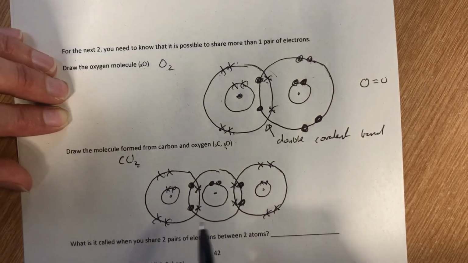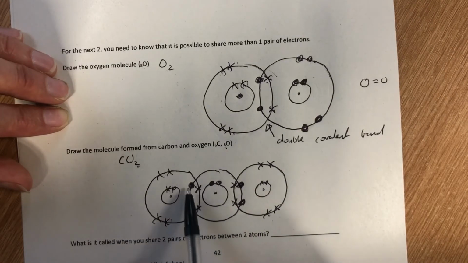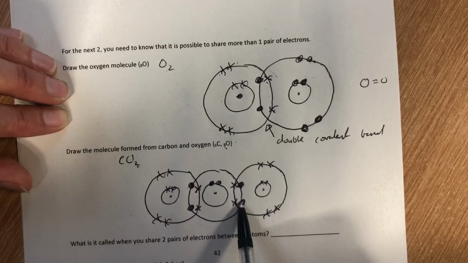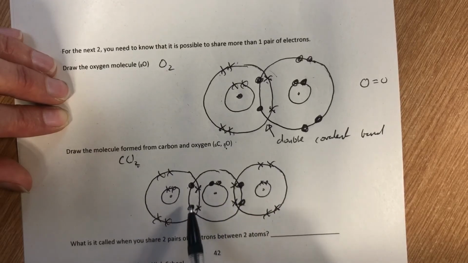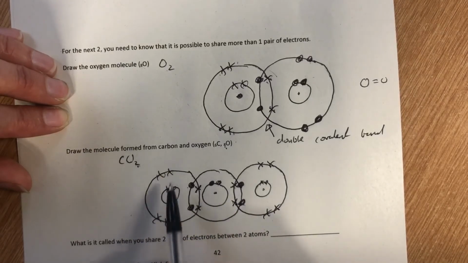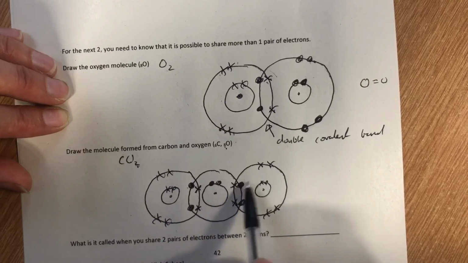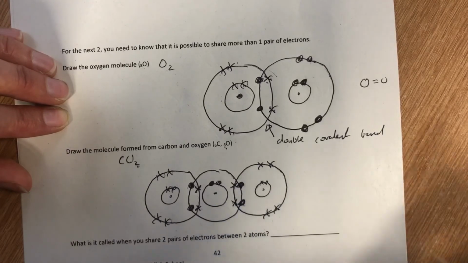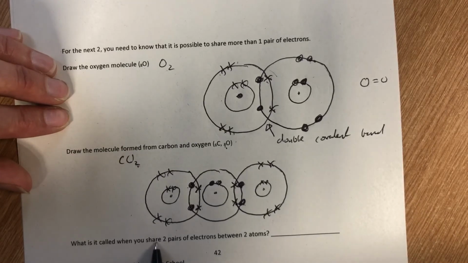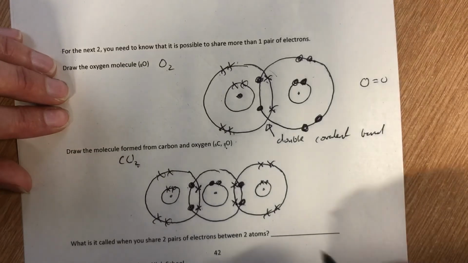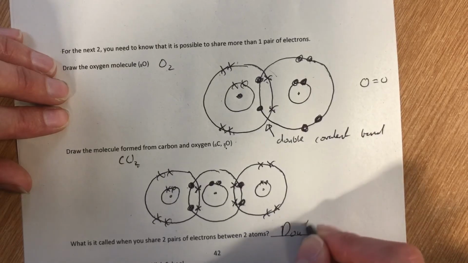Right, let's count the carbon in the middle now. 1, 2, 3, 4, 5, 6, 7, 8 electrons on the outer shell. That's happy. 1, 2, 3, 4, 5, 6, 7, 8. That's happy. 1, 2, 3, 4, 5, 6, 7, 8. That's happy. Always count at the end. What is it called when you share 2 pairs of electrons between 2 atoms? A double bond.